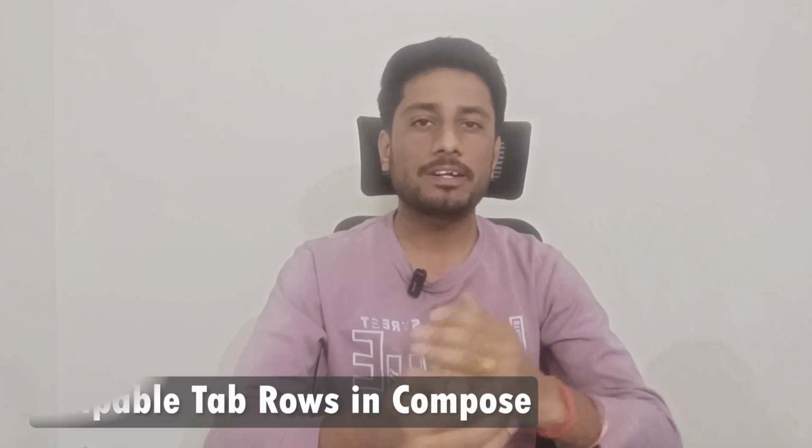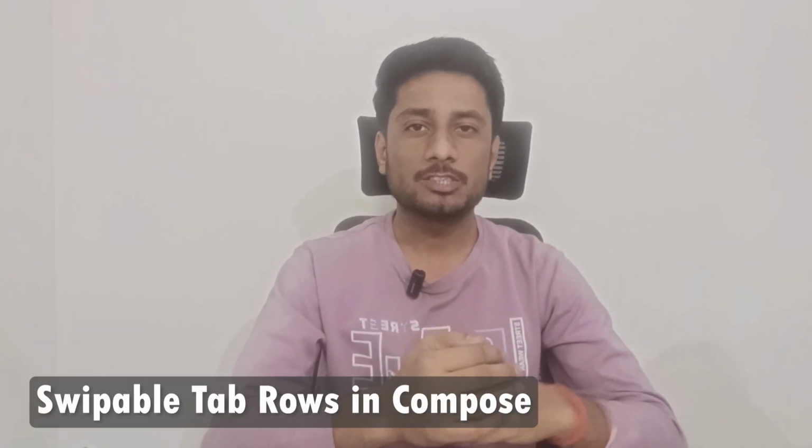Hello friends, welcome back. In this tutorial, we are going to learn how to integrate swipeable tab rows in our Android application. In many applications, we have already seen that if an application has three or more tabs, then they generally use swipeable tab rows. In that type of application, we can integrate swipeable tab rows. So let's jump into Android Studio and see how to implement them practically.